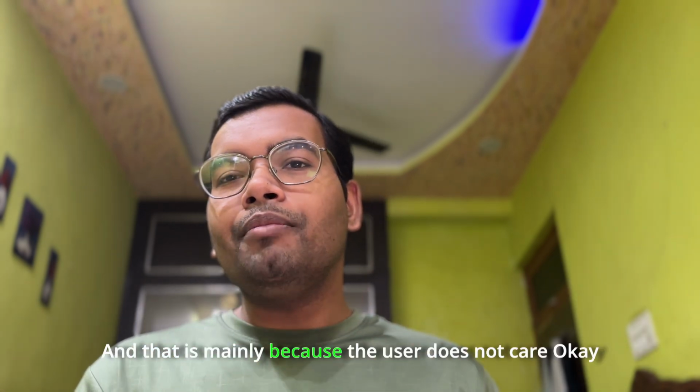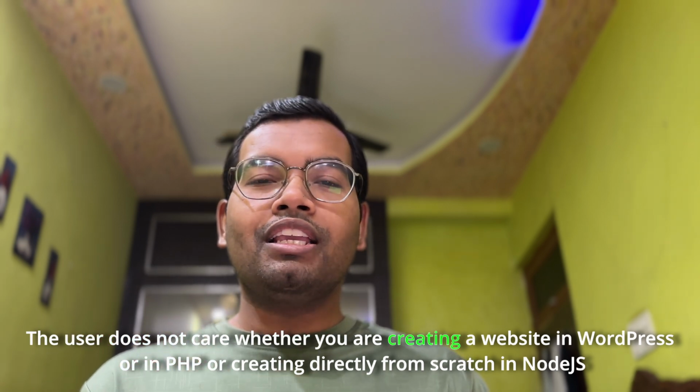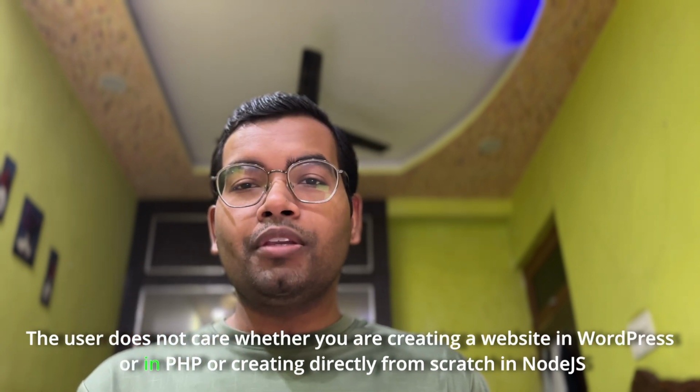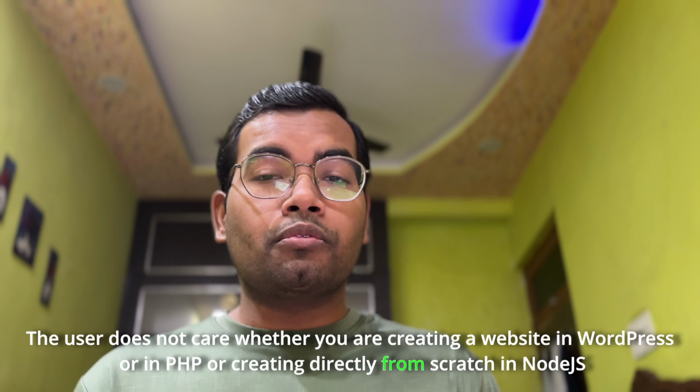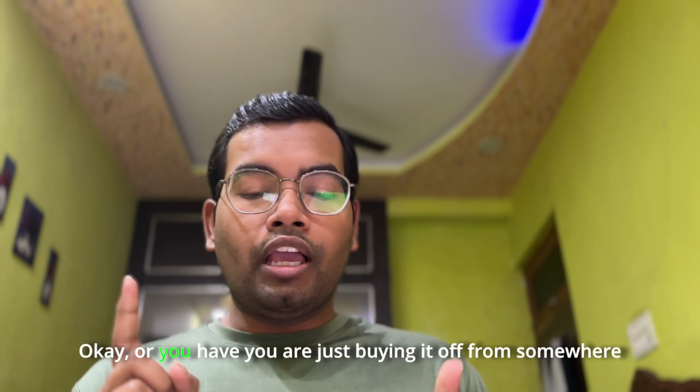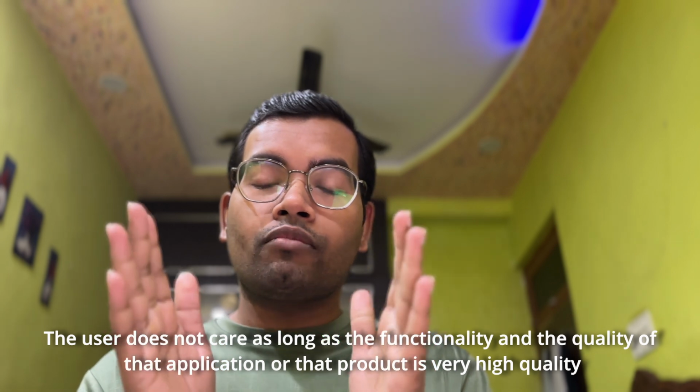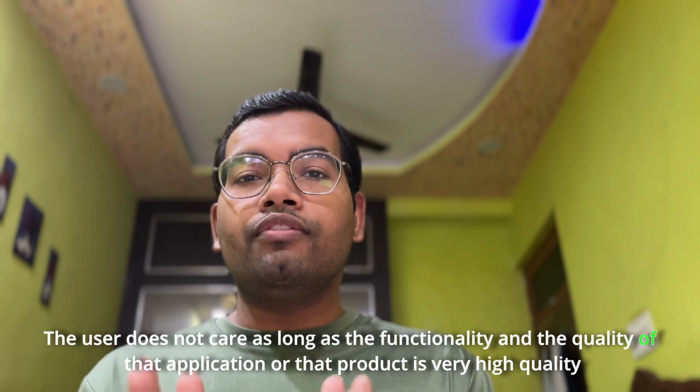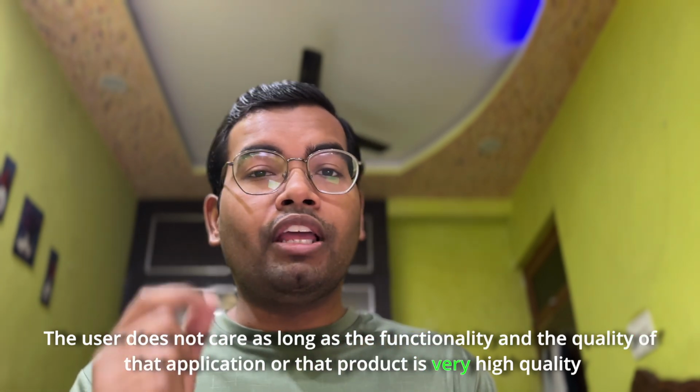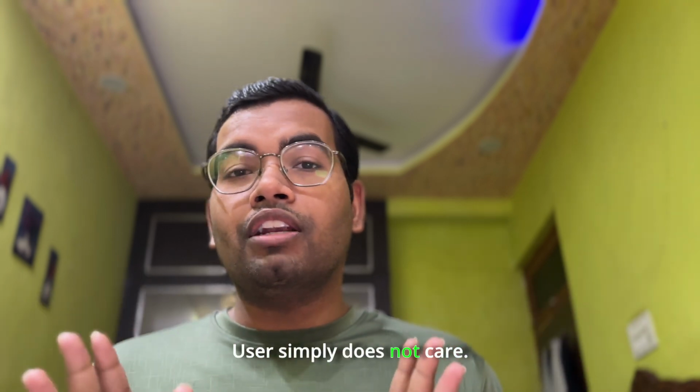And that is mainly because the user does not care. The user does not care whether you are creating a website in WordPress or in PHP, or creating it directly from scratch in Node.js, or you are just buying it off from somewhere else. The user does not care as long as the functionality and the quality of that application or product is very high.